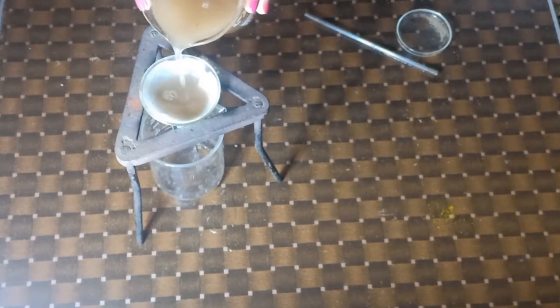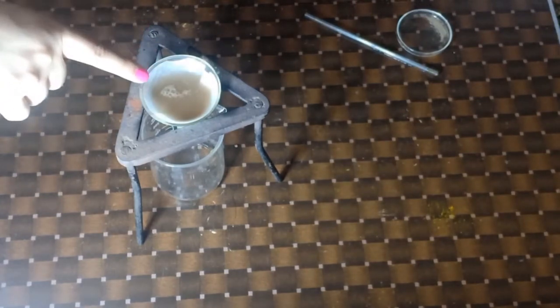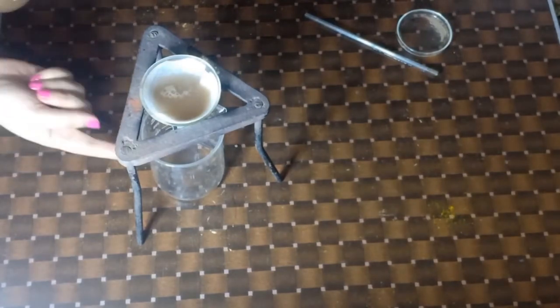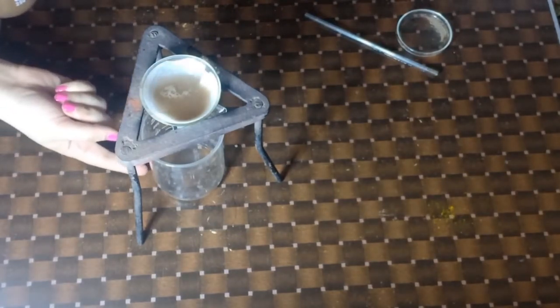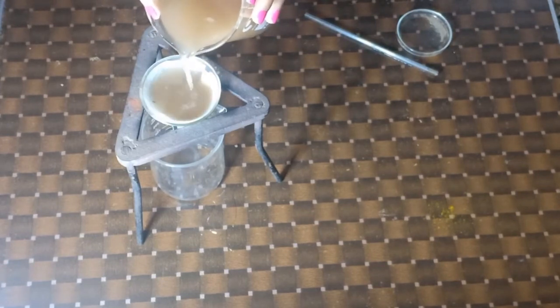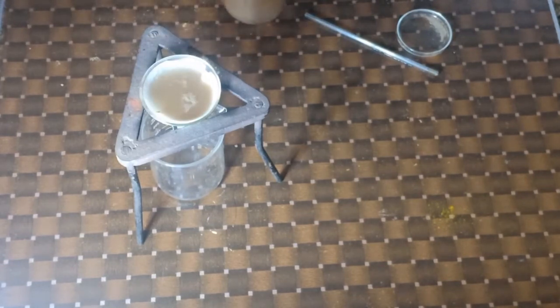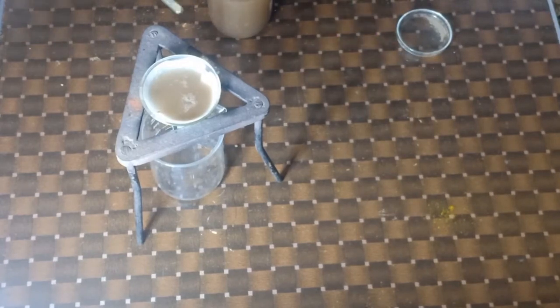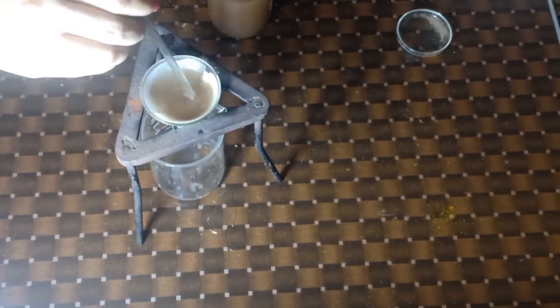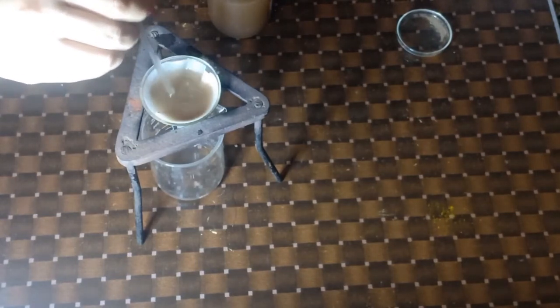Here you can see that when I start pouring the liquid over here, the mixture is dirty. It has mud, but after filtration, the liquid you are getting over here is clear. It is clear. With the help of a stirrer, I'm just going to move it so it can move fast.